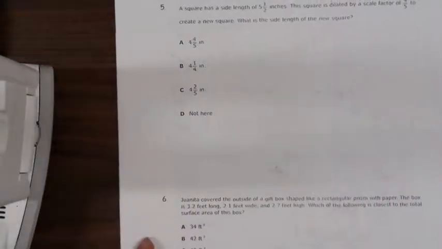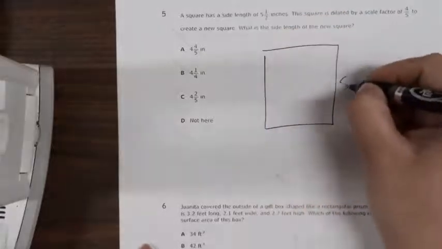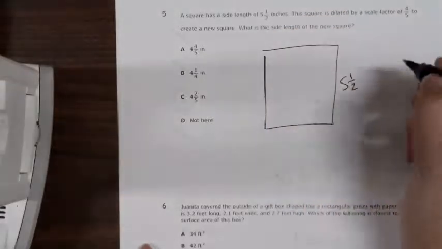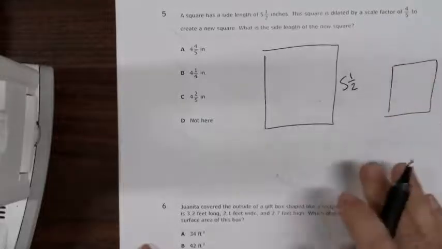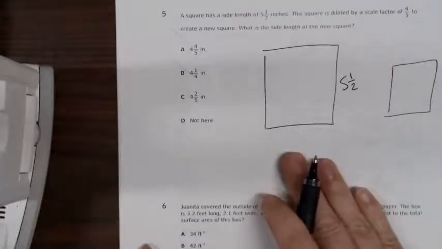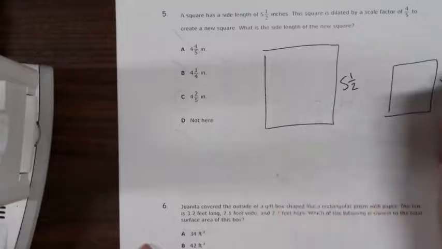Going to problem number 5. Goodness. A square has a side length of 5.5 inches. All right, so I'm going to draw a picture. Because I'm talking about a square, I'm going to draw a picture. So side length of 5.5 inches and is dilated by a scale factor of 4/5. Remember, dilated means it's like a similar figure, same shape, different size. To create a new square, what is the side length of the new square?